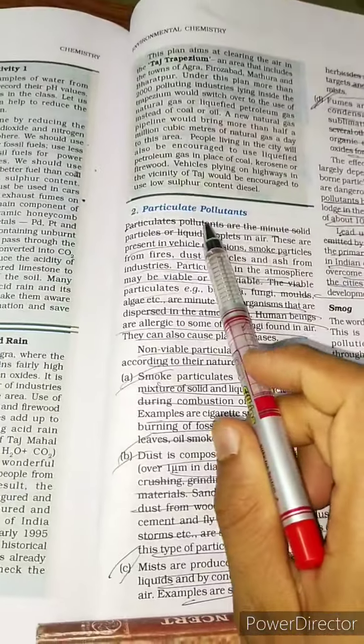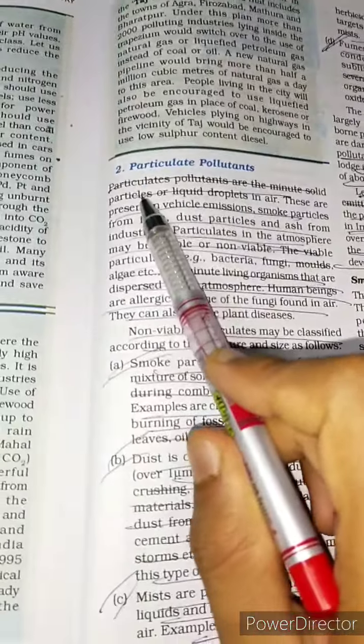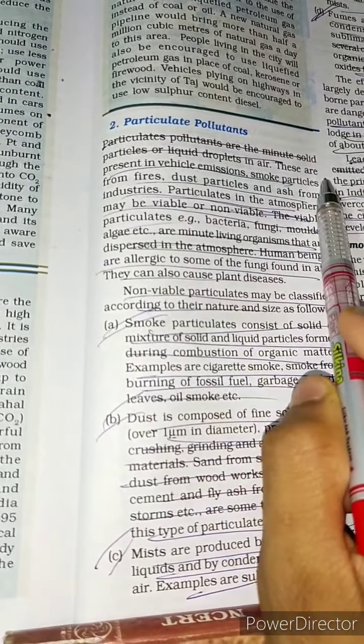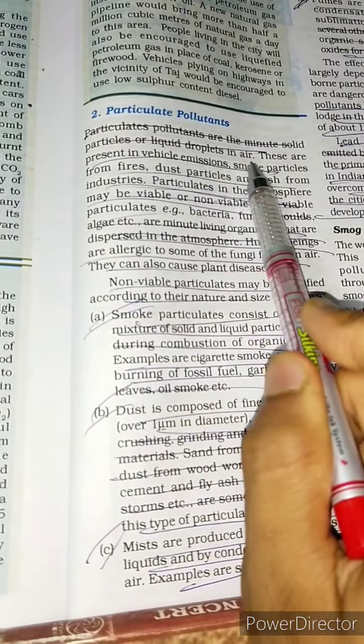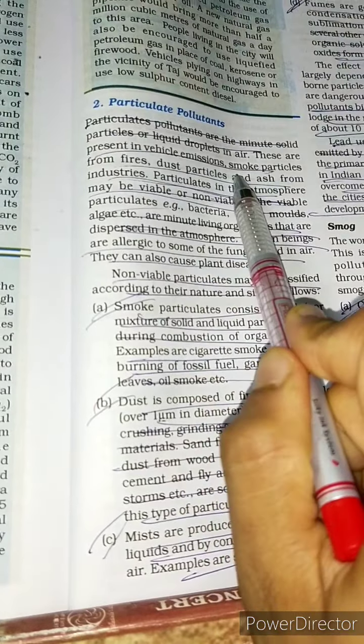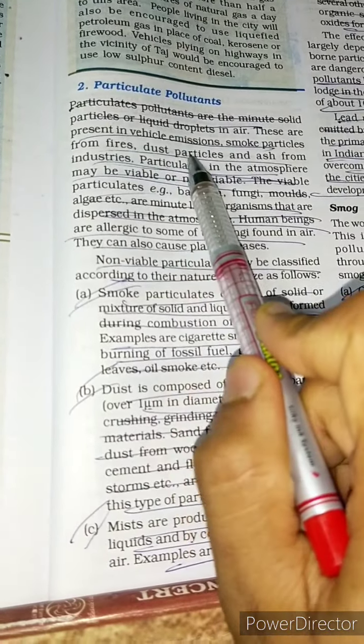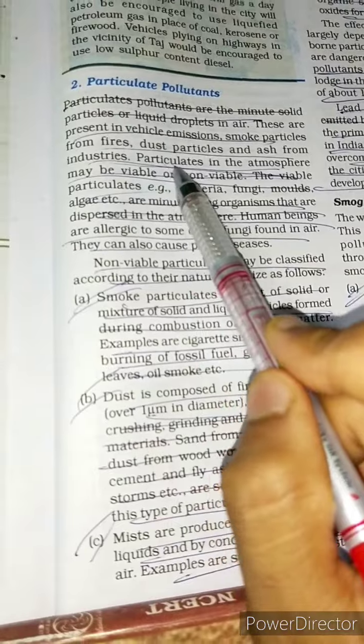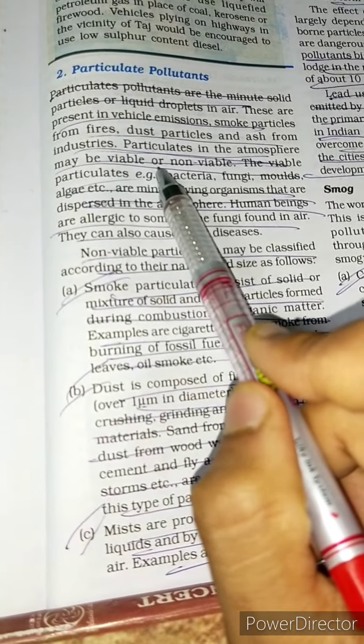Okay, next let us learn about particulate pollution. Particulate pollutants are minute solid particles or liquid droplets in air, and these are present in vehicular emission, smoke particles from fires, dust particles, and ash from industries. Particles in the atmosphere may be viable or non-viable.